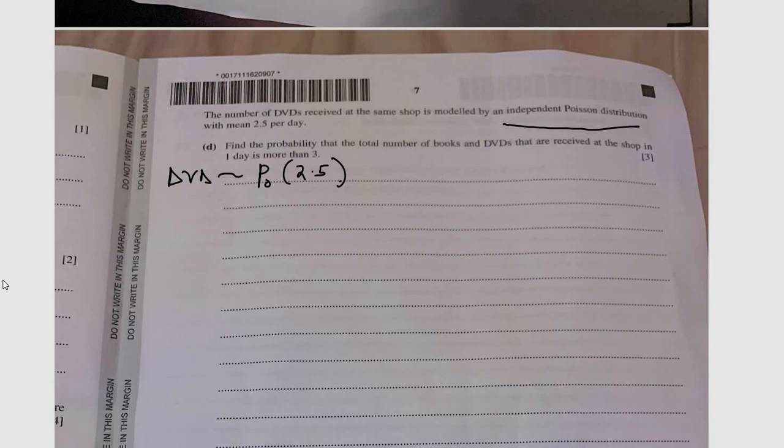Find the probability that the total number received at the shop in one day, just one day, with the mean just 2.5, is more than 3 for DVDs. More than 3 is equal to 1 minus the probability of less than or equal to 3.